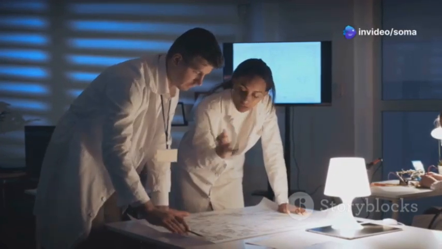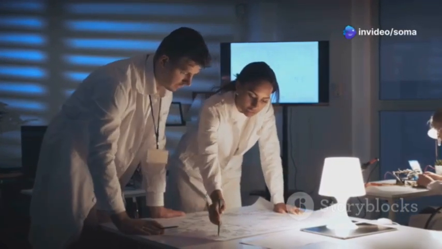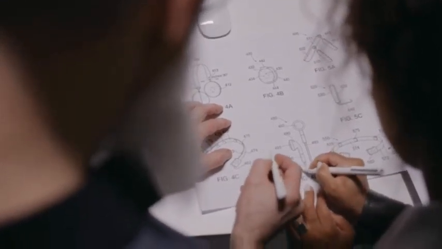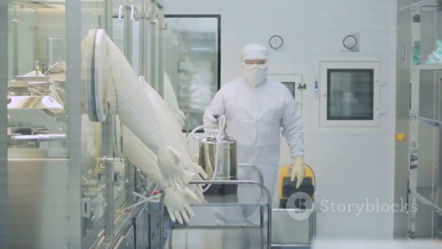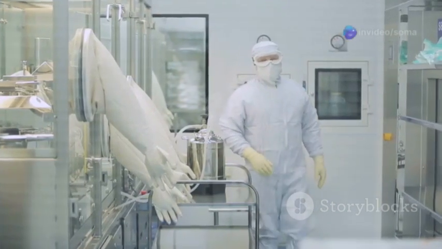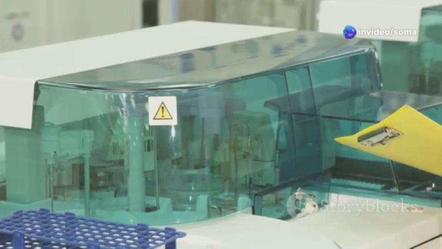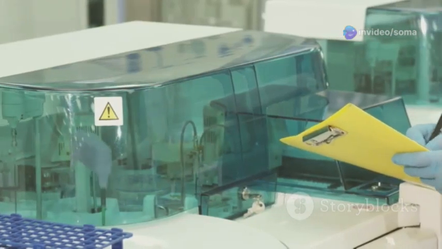Stage 1, process design, is really the blueprint for success. Process design is the foundation of the entire validation process. It involves defining every step of the manufacturing process, from raw materials to finished product. Critical parameters like temperature, pressure, and mixing time are meticulously studied and documented.